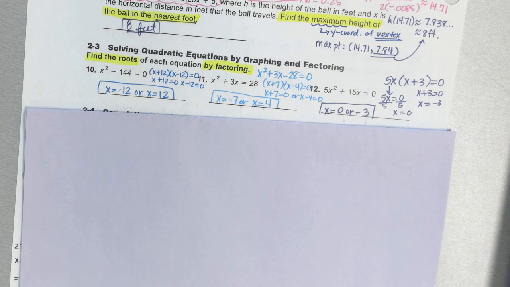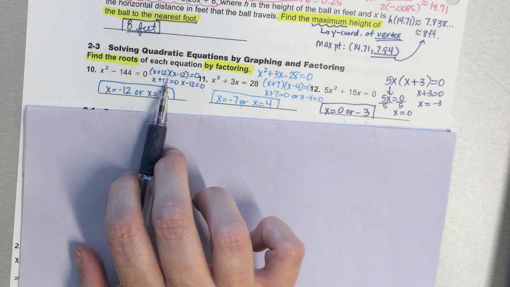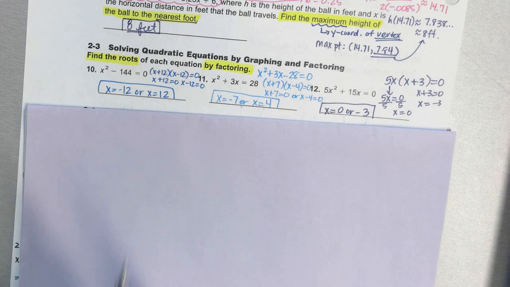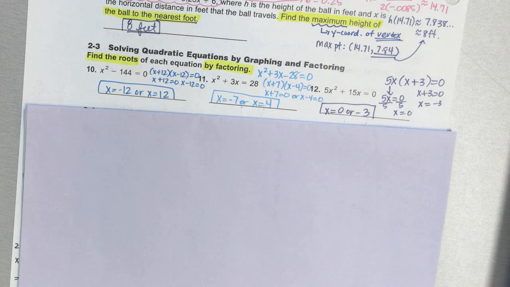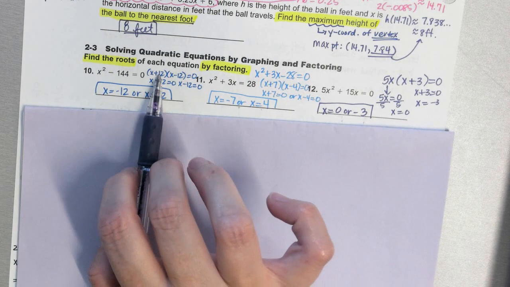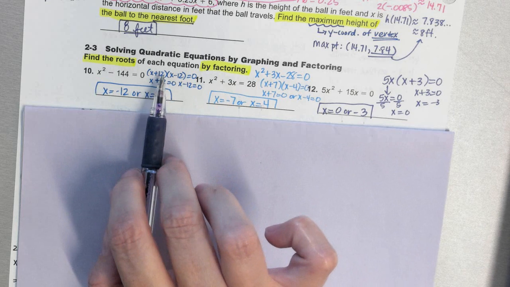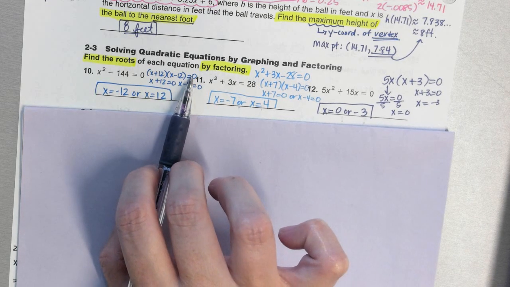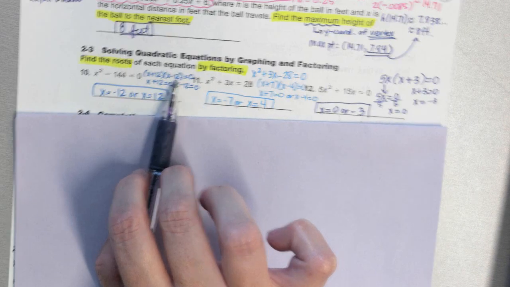Now remember, when you are doing this, you have to show me this step, which is x plus 12 equals 0 or x minus 12 equals 0. That's because I need to make sure that you understand the zero product property. The only reason why we can set these equal to 0 is because they multiply to 0. Okay, there's no other case where you could do that.